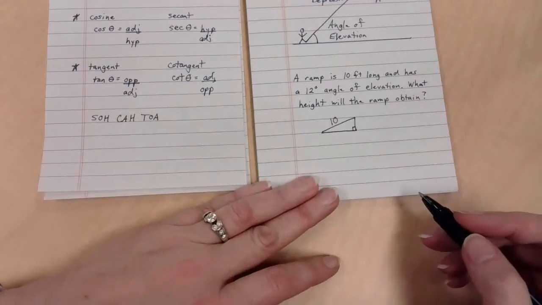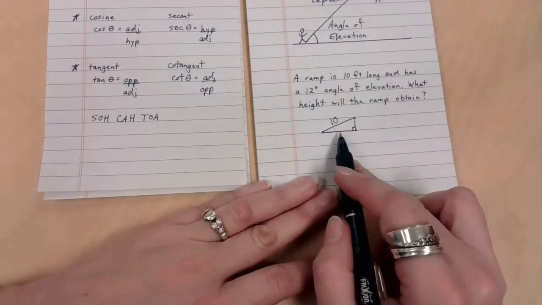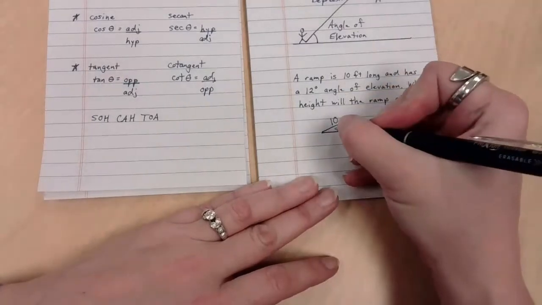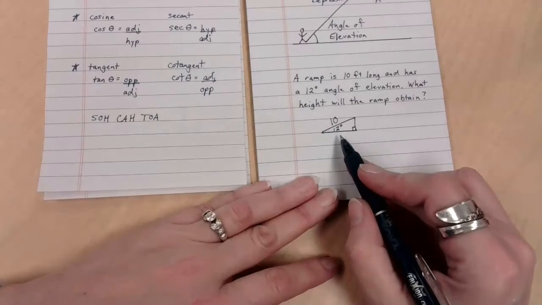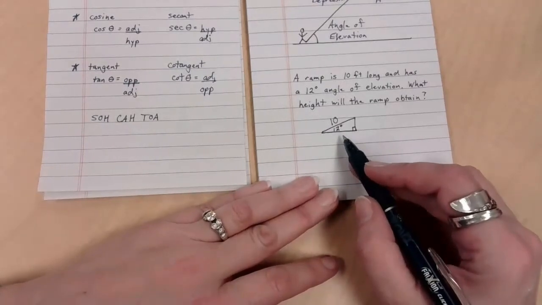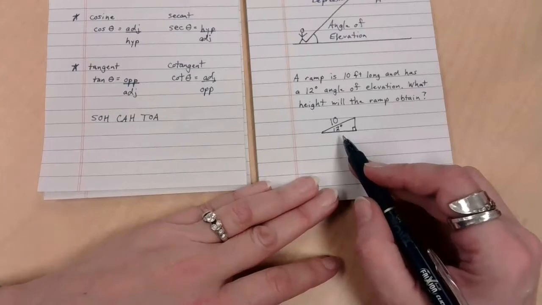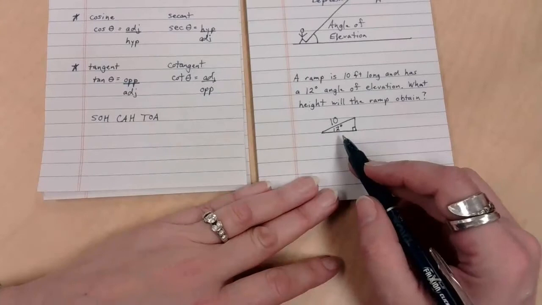That is 10 feet. And angle of elevation goes from the horizontal, and we are looking upward to see Mary Poppins, so the 12 degrees goes right here. I actually want to put the degrees sign with it because if I don't, it means something different. And the further you get into trigonometry, the more meaningful that becomes. If you don't have degrees on there, it means automatically you are doing radian measurements, which you may know nothing about at this time, and that's okay.